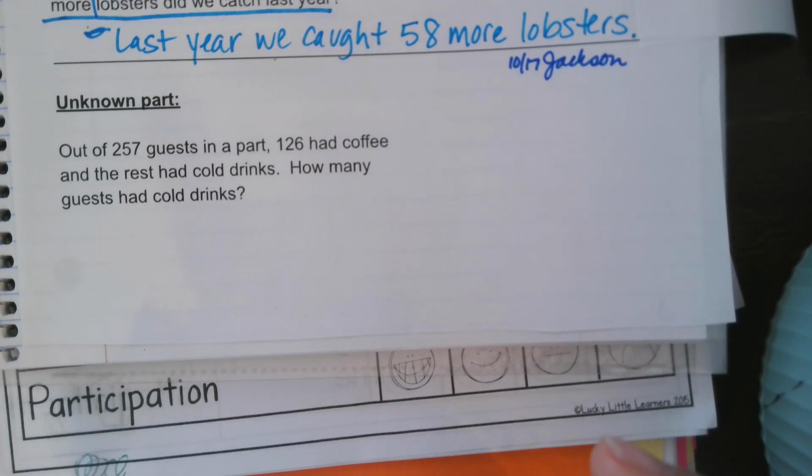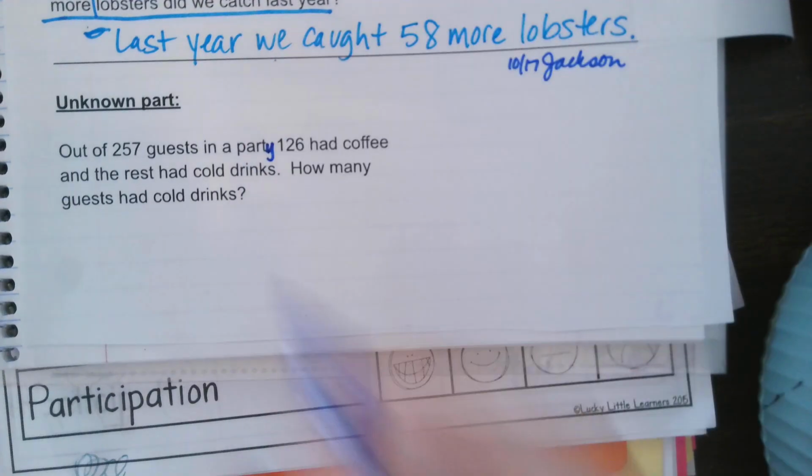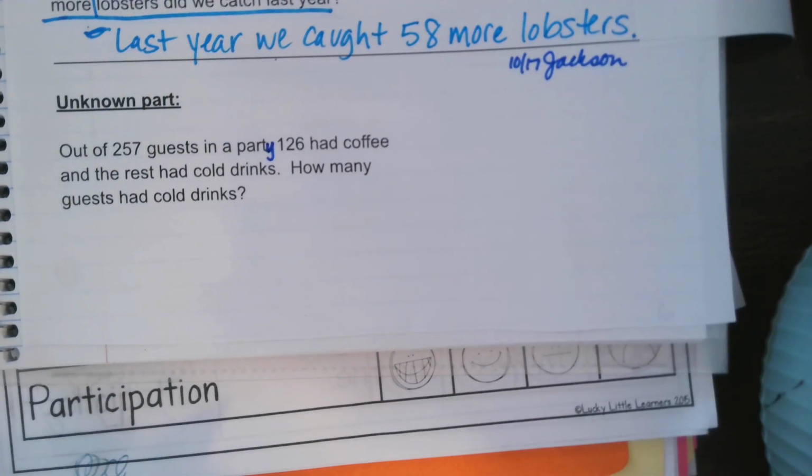Out of 257 guests, 126 had coffee, and the rest had cold drinks. How many guests had cold drinks? All right. Let me read that one more time. I think also this is a party. I don't know how many guests at a party are drinking coffee, but hey, whatever. Out of 257 guests at a party, 126 had coffee and the rest had cold drinks. How many guests had cold drinks?